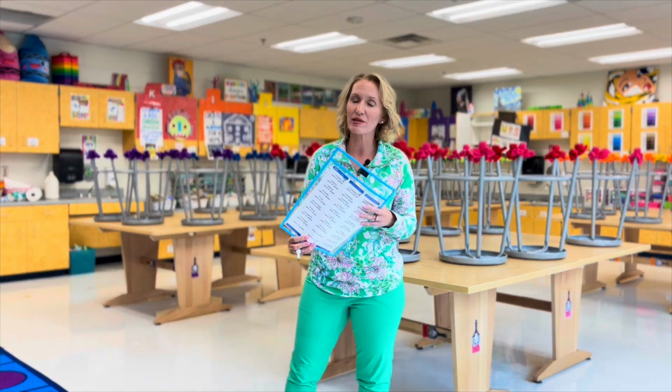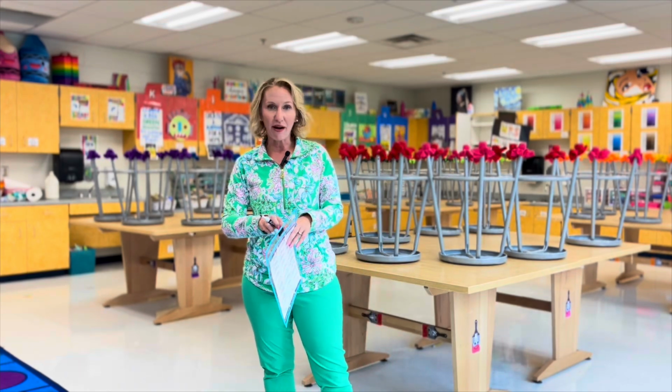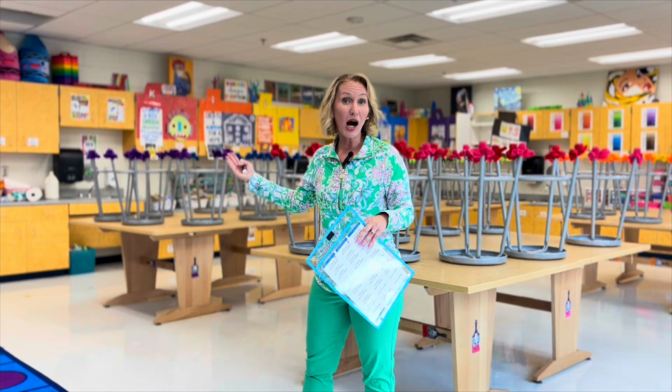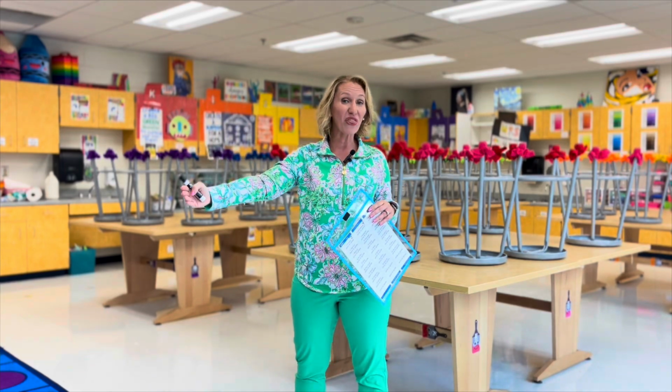You could also do this by printing out lists and putting it on a clipboard. You could do this as your students are lined up, if they take their artwork back with them.